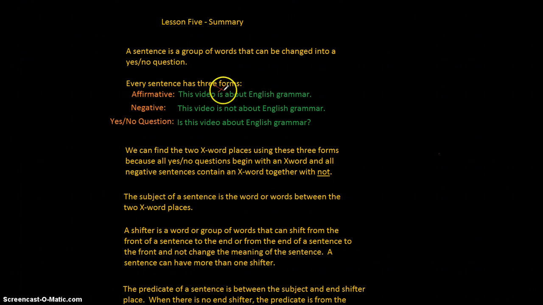Many affirmative sentences have an X-word. All negative sentences have an X-word together with not to make negative. And yes-no questions begin with an X-word. So this is great for us because the subject of a sentence is the word or words between the 2 X-word places. And this is always true.